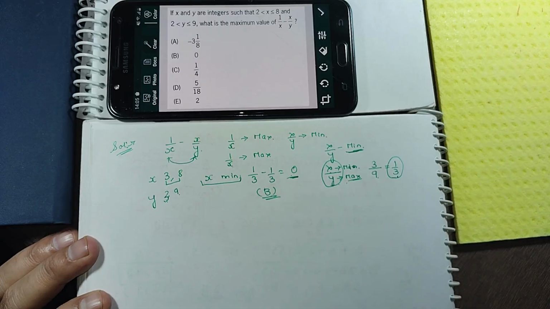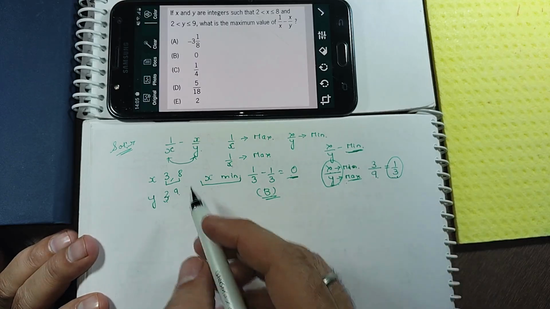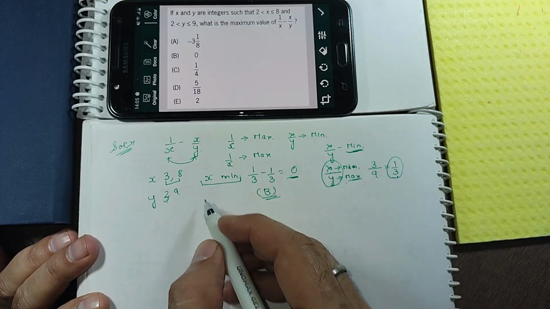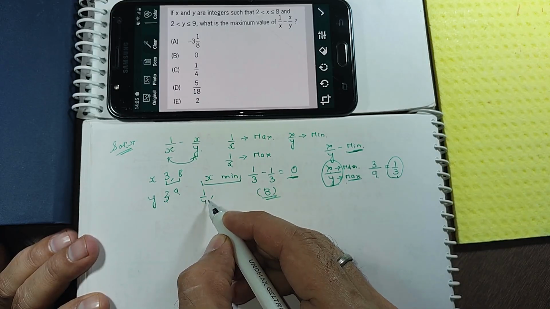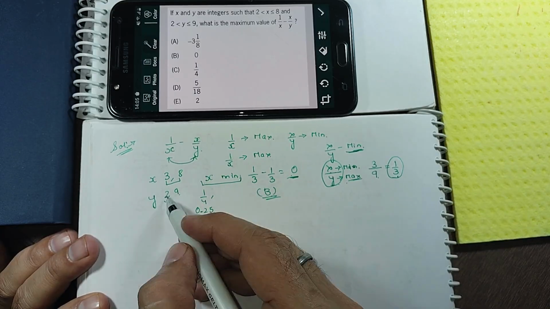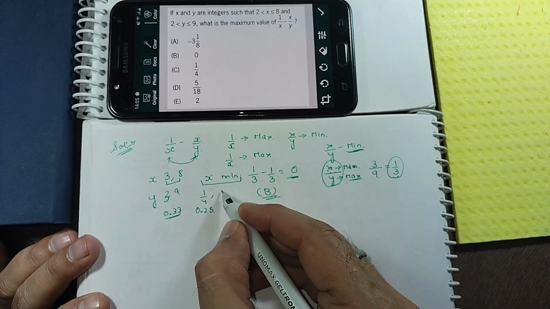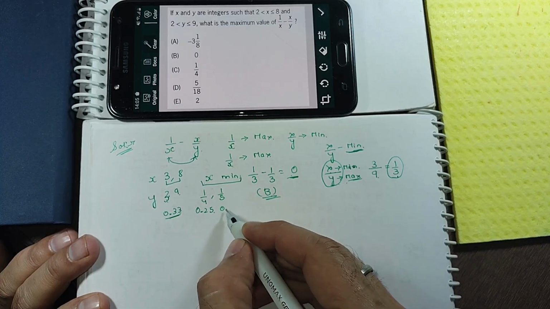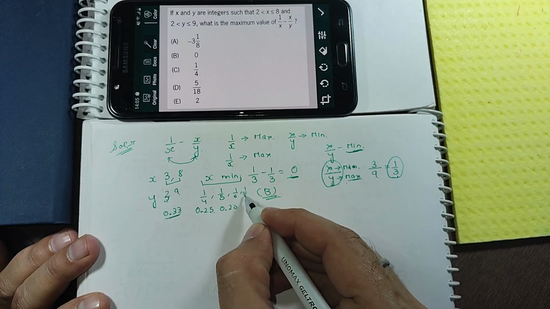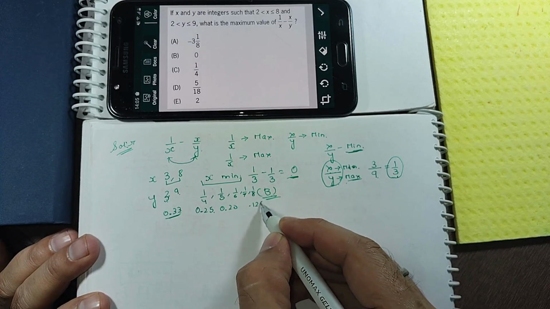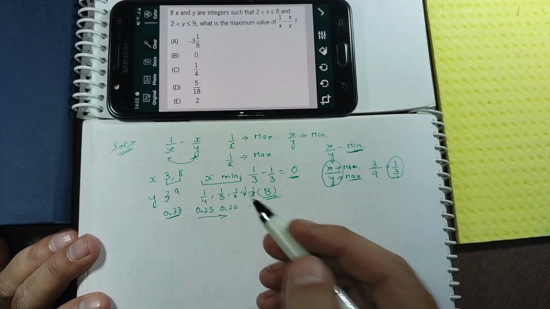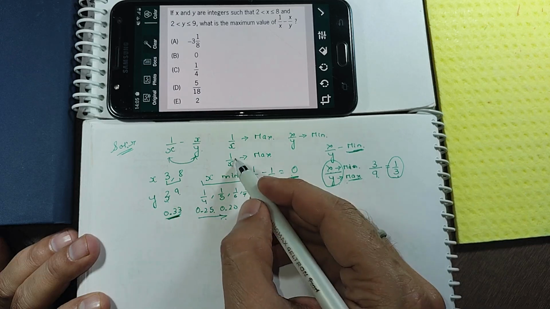Now we will do a little bit of analysis for this. Let us suppose I take a value 1 by 4, so this will be 0.25, right? But 1 by 3 is 0.33. As you go on increasing, 1 by 5 will be 0.20, 1 by 6, 1 by 7, 1 by 8. So 1 by 8 is 0.125, right? So the value will be decreasing. So the maximum value possible is 0.33, that is 1 by 3.